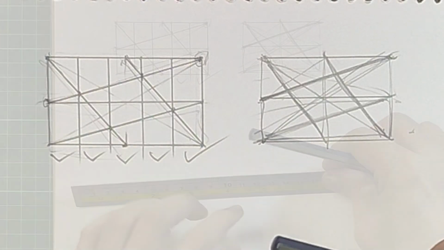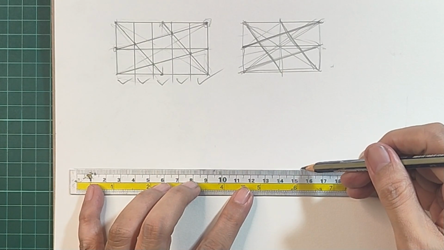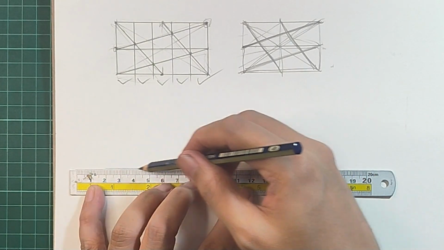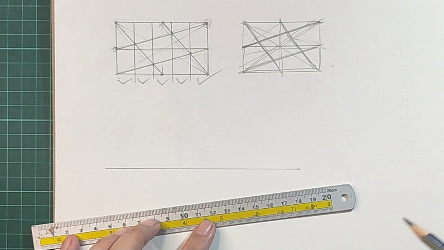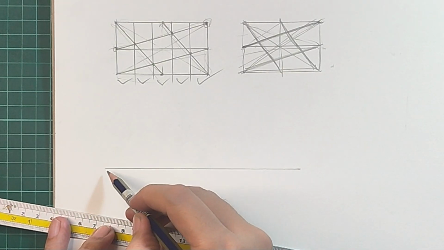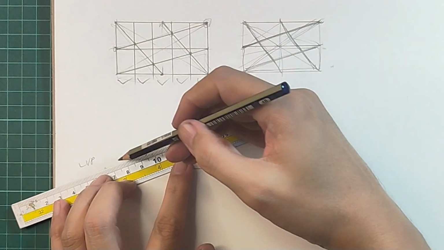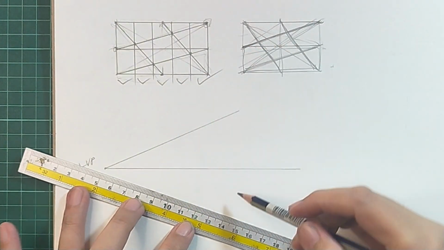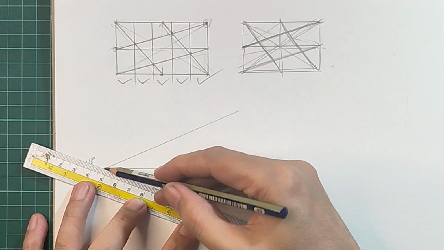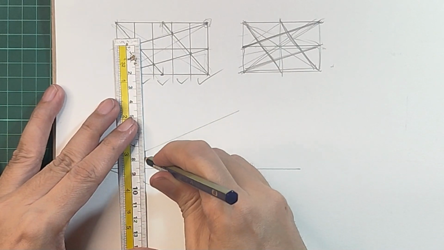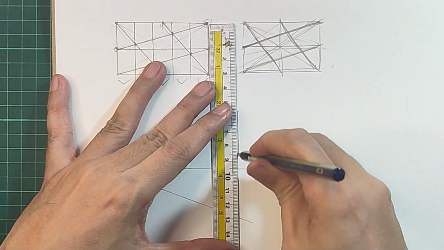So I'm now going to do, let's say, the side of maybe a building. So the side of a building, so I'm going to take my vanishing point here on the left. Let's say you want to have, this will be the side of your building.